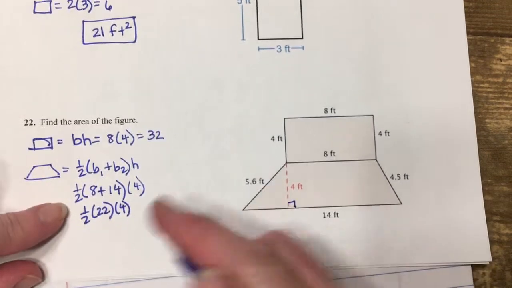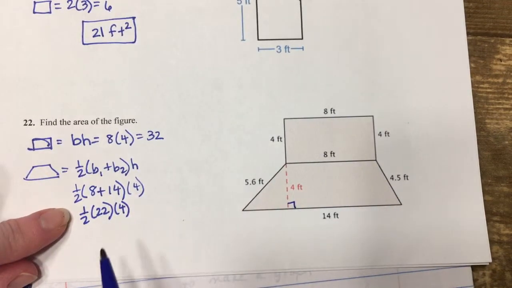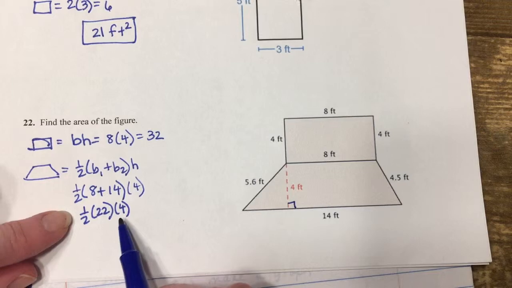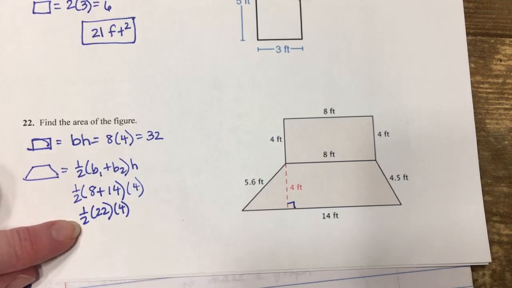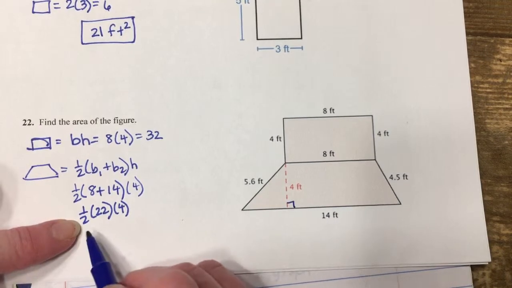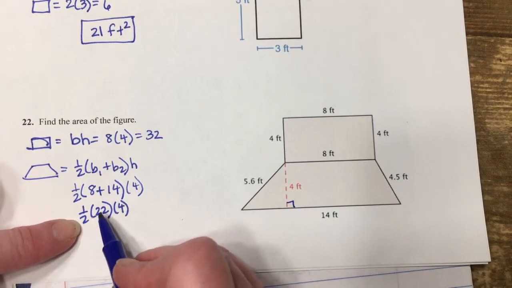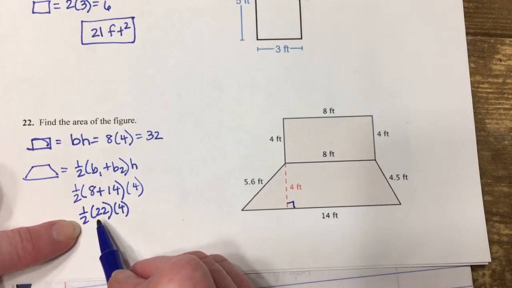All right, and so here, because multiplication is commutative, I have a choice. I can either multiply 22 times 4 and then divide by 2, or I can go ahead and take half of 22 and then multiply by 4. I like to do half of 22 first because it gives me something smaller to multiply by.